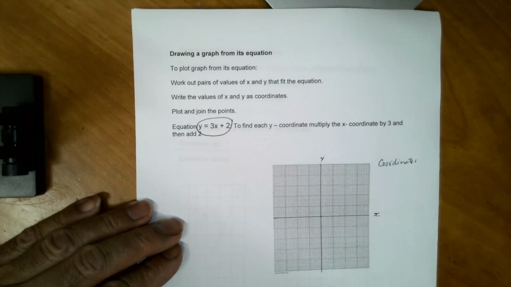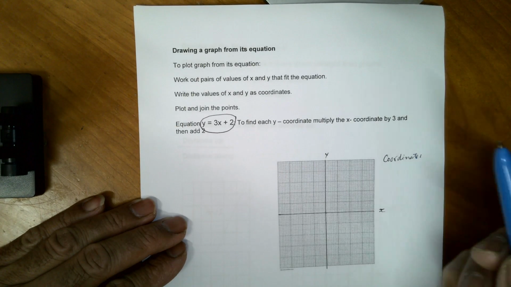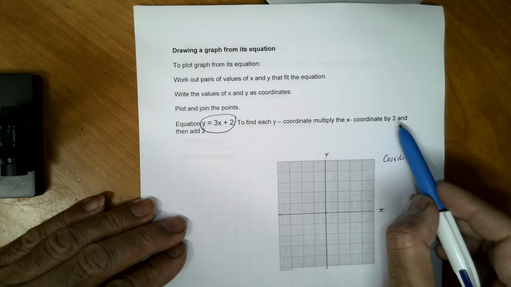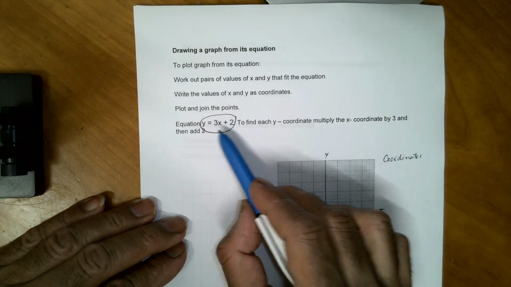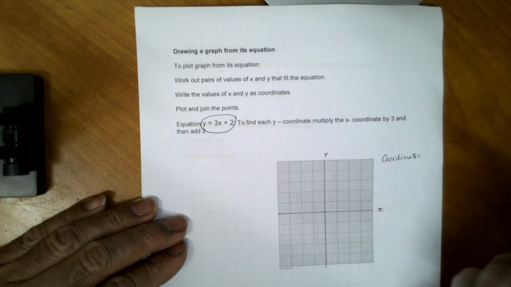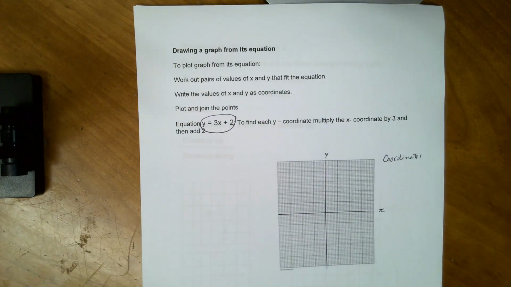To find each y coordinate, we multiply the x coordinate by 3 and add 2. So whatever the value of x would be, you need to simplify this equation. We will do that one.